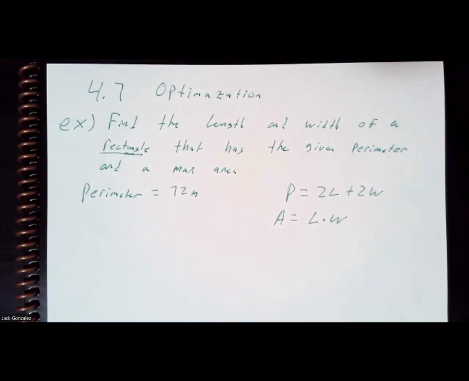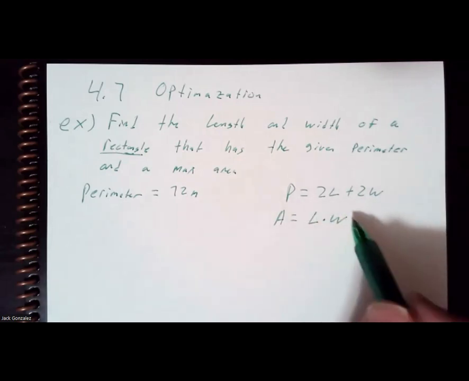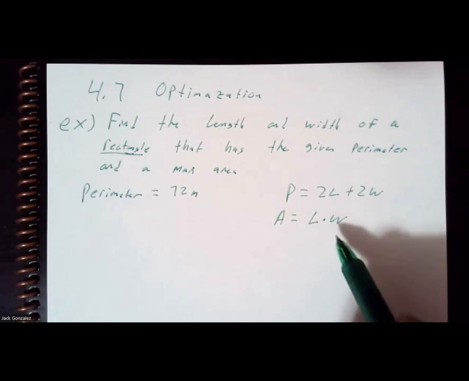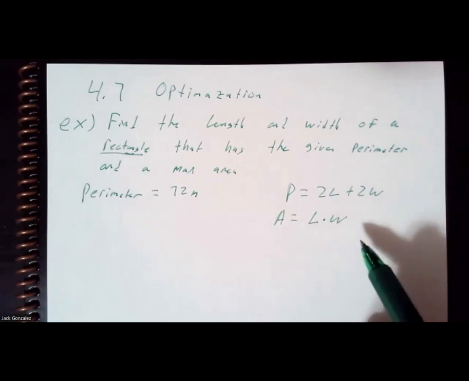What I recommend is to put this in terms of one variable, that way it doesn't get strange and you can solve for one variable.